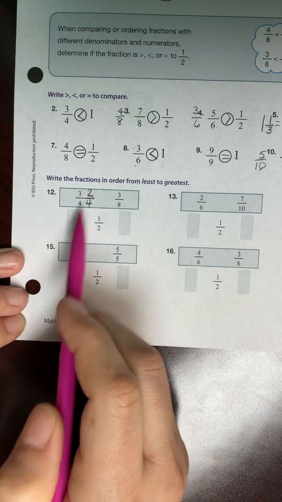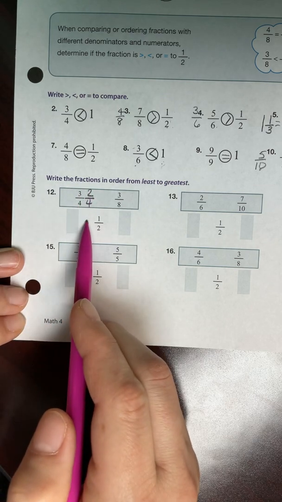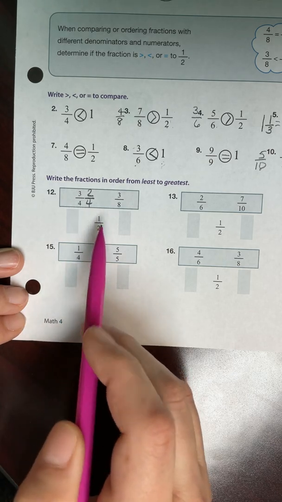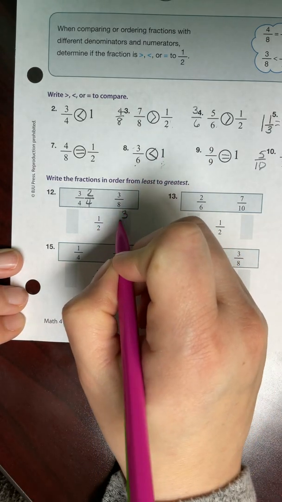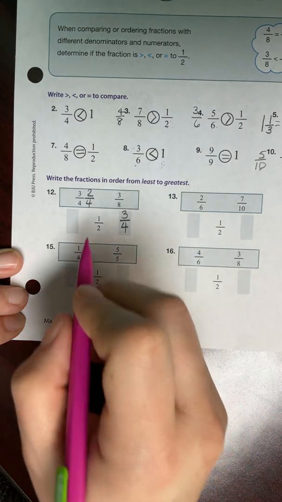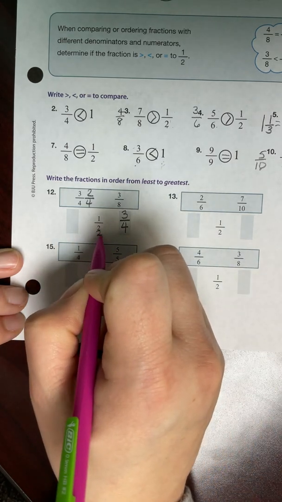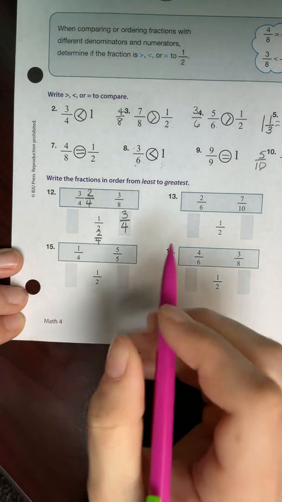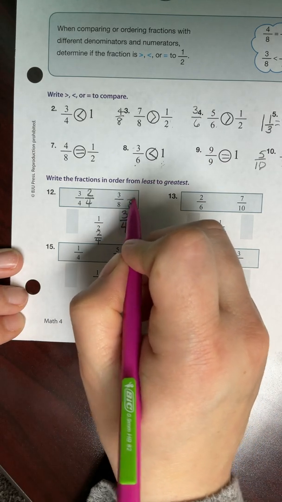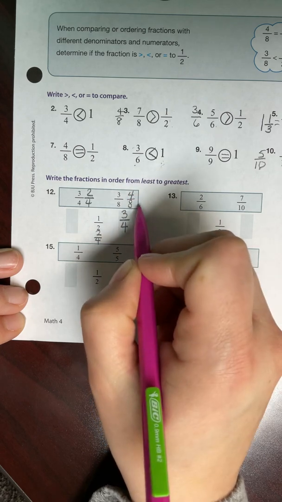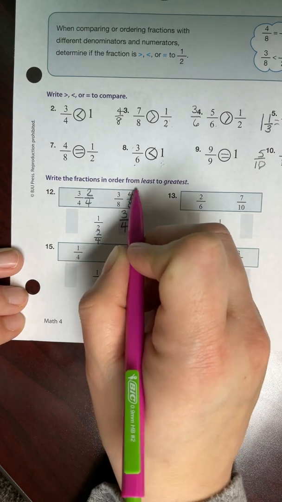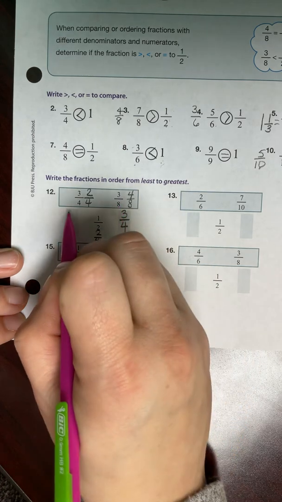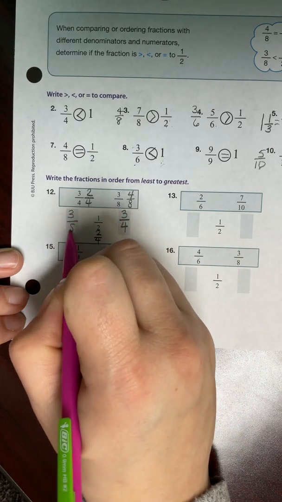Well, 3/4 is bigger than 2/4, so that means 3/4 is bigger than a half. So 3/4 will go here. Remember, another name for 1/2 is 2/4. Now, if we cut 8 in half, we get 4. 4/8 versus 3/8. Well, this is equal to a half, which would mean 3/8 is smaller than 1/2.